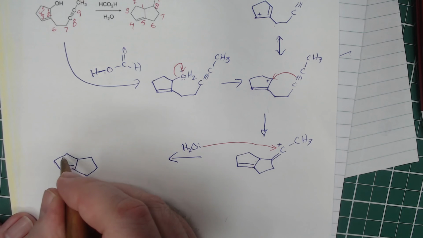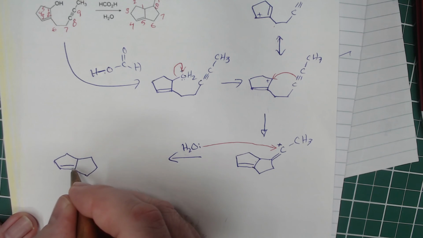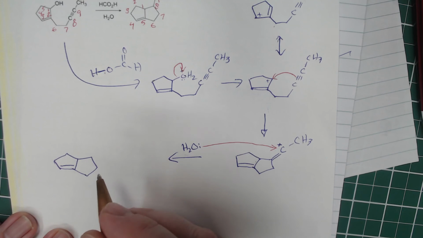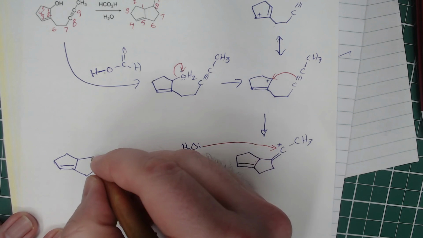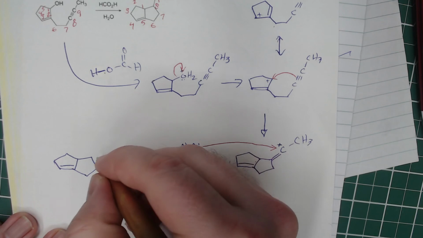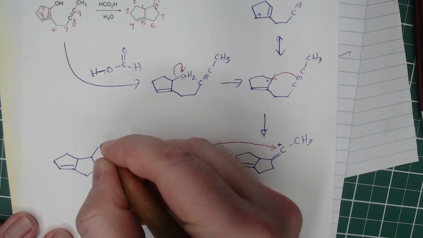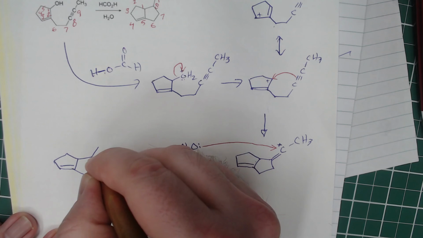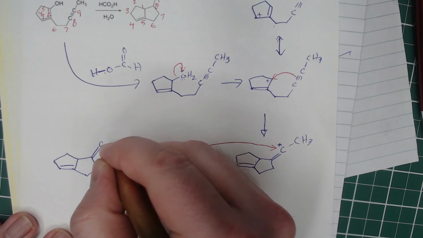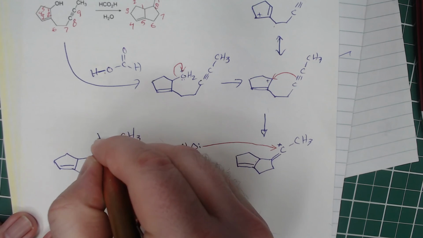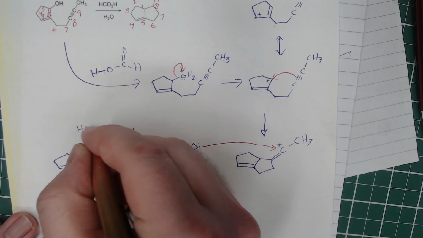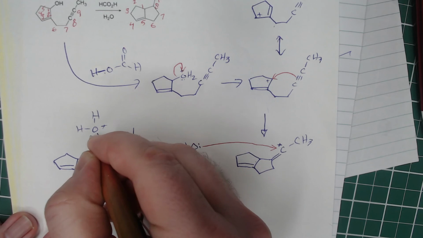So let's see, 1, 2, 3, 4, 5, and then 6, 7, 8. And then carbon, CH3OH, H plus.